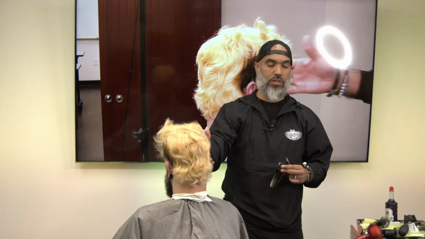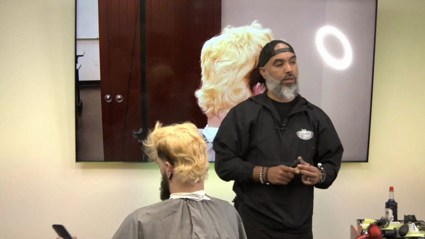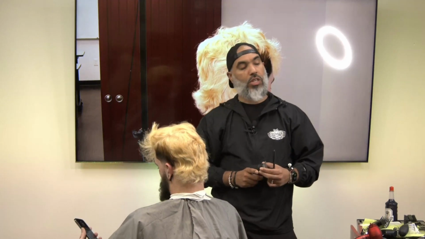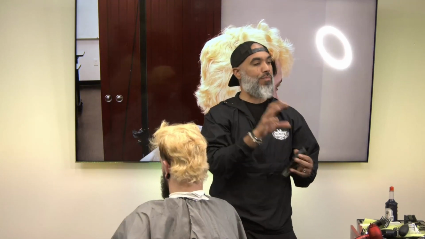Going into, you're talking about on the side or towards the back? Towards the sides and the back. Let's say you've got a mid fade all around. So what would be the best guard to use? I can't say what's the best guard to use in that scenario.